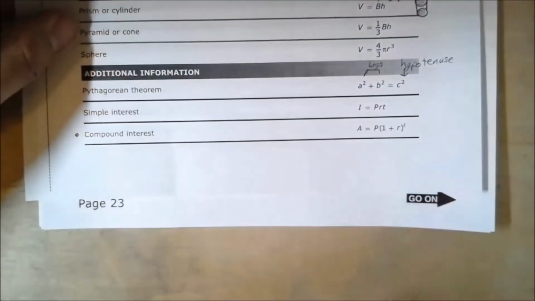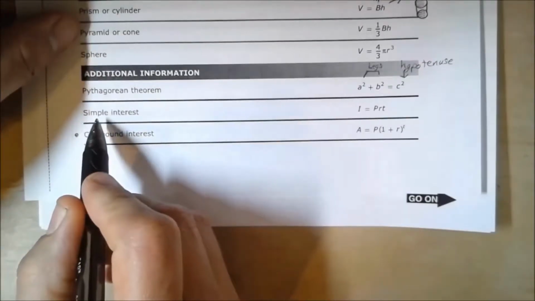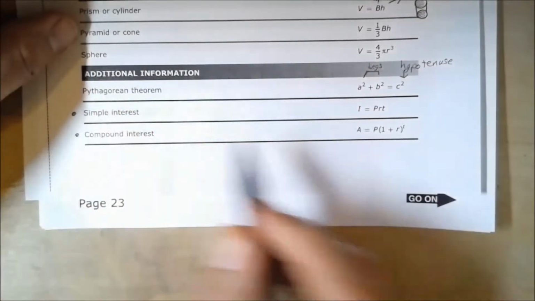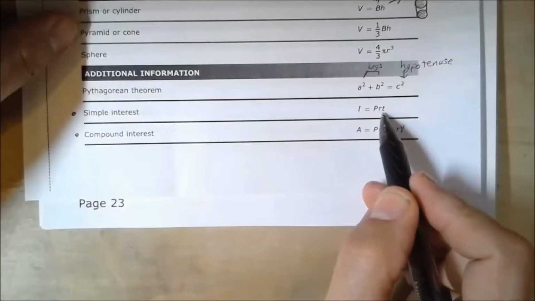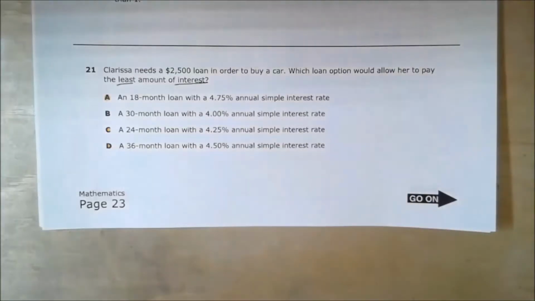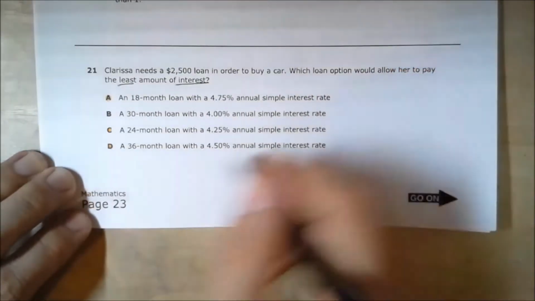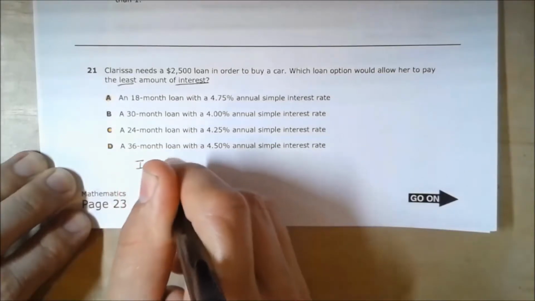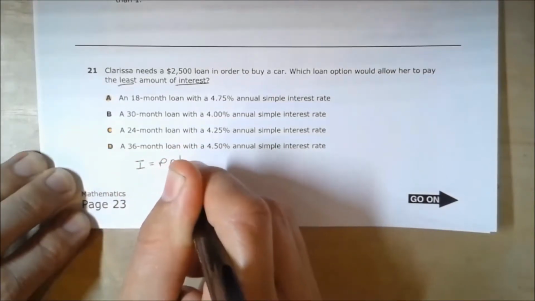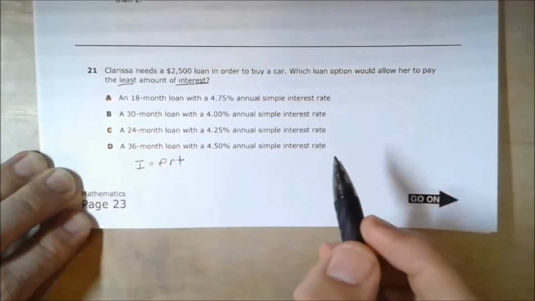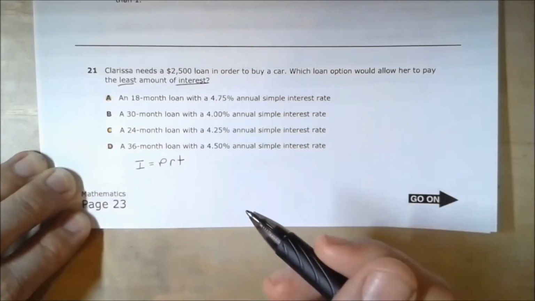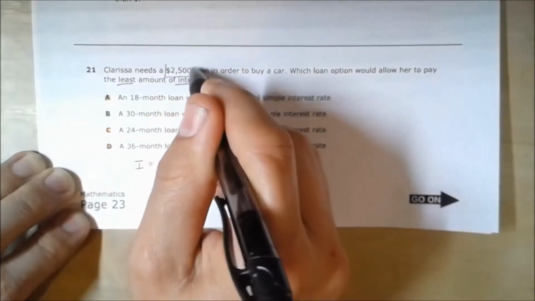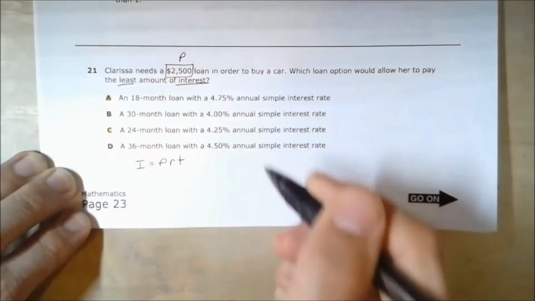Since it said it was simple interest, we're going to be using this equation that says simple interest, and it's I equals PRT. With that being said, I'm going to write that equation down. I equals PRT. Keep in mind that the P is the principal amount. That's $2,500. It's going to be the same for all loans.